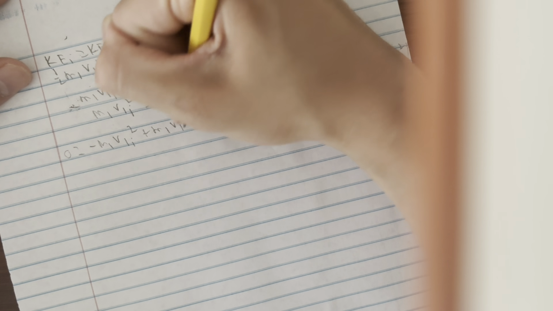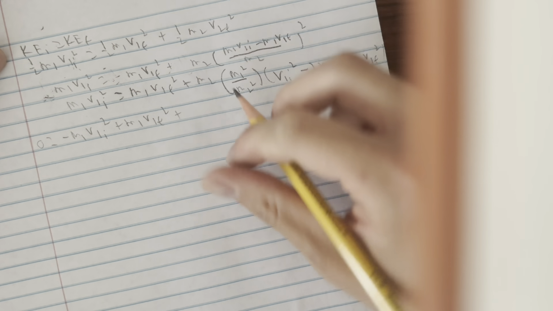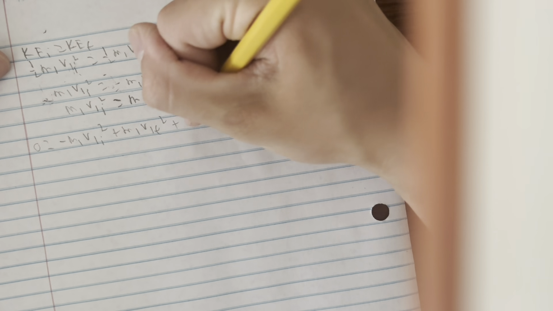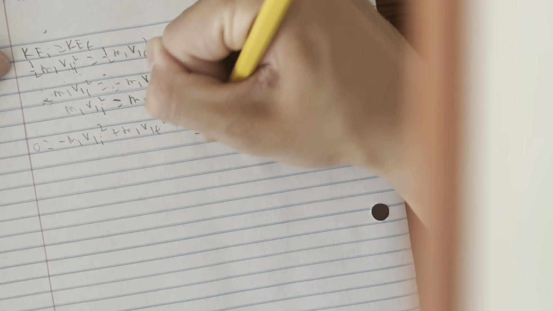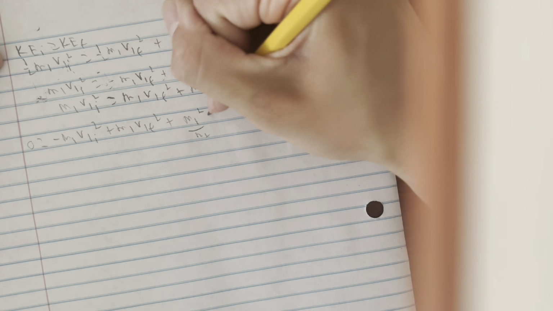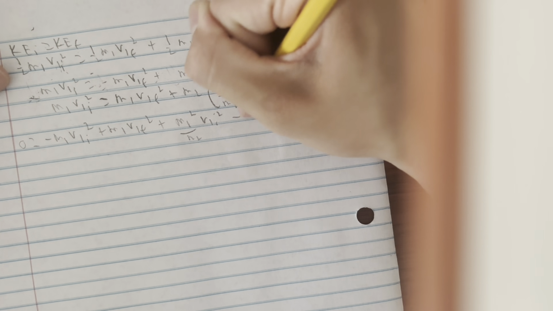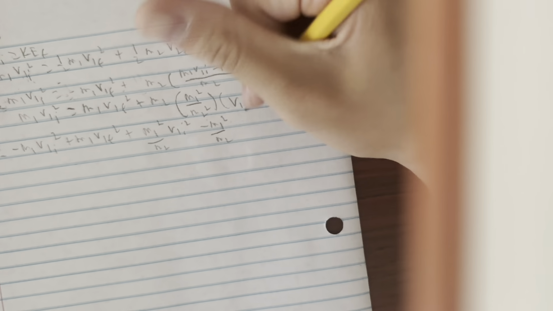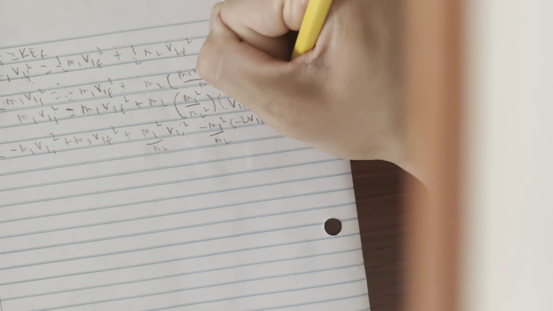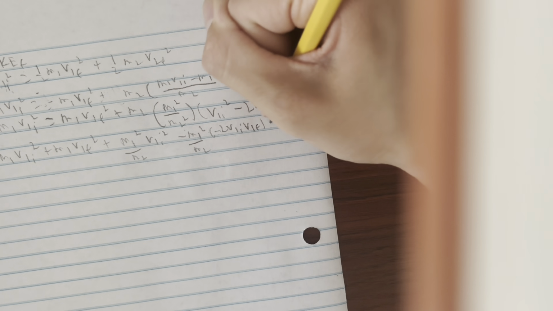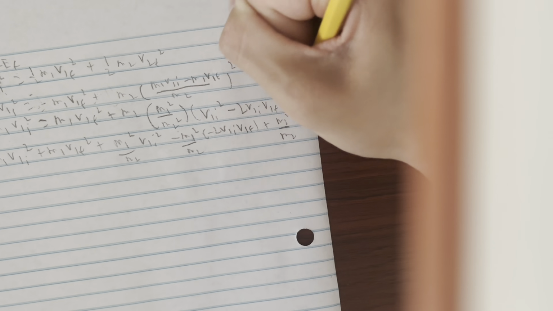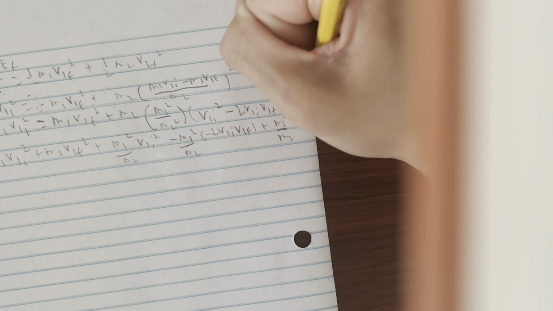So we put 0 is equal to, what we know is negative M1 V1I squared plus M1 V1F squared plus, so it's M1 squared, and this is M2 over M2 squared, which is M2, so it's M1 squared over M2 multiplied by, and then we distribute to each term, so it's V1I squared minus M1 squared over M2 times negative 2 V1I V1F, and this is going to be plus M1 squared over M2 times V1F squared.